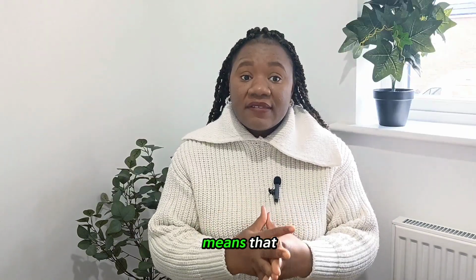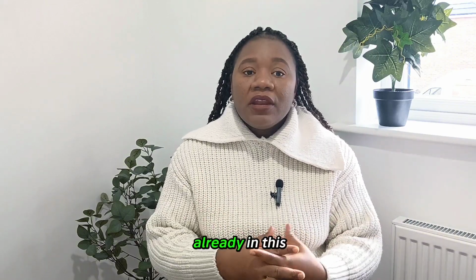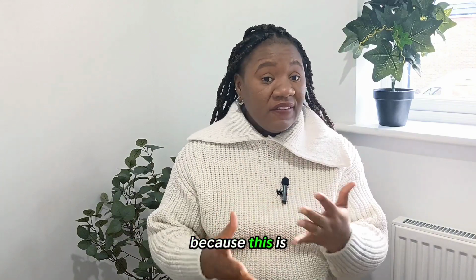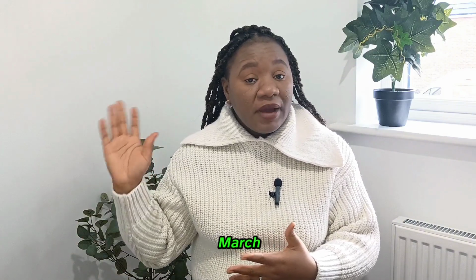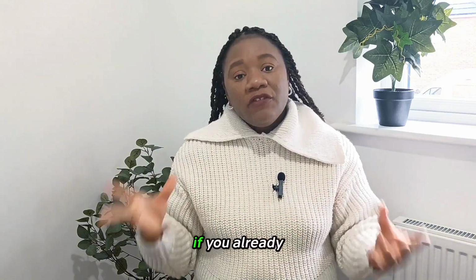That basically means that if you are already in the UK, already in this route, or you already have your visa but you haven't come in yet, because the changes are going to take effect from spring, which is towards the end of March, April and May, if you already have your visa but you're not yet in the UK, you're already in the route. If you're already living in the UK, you're already in the route.